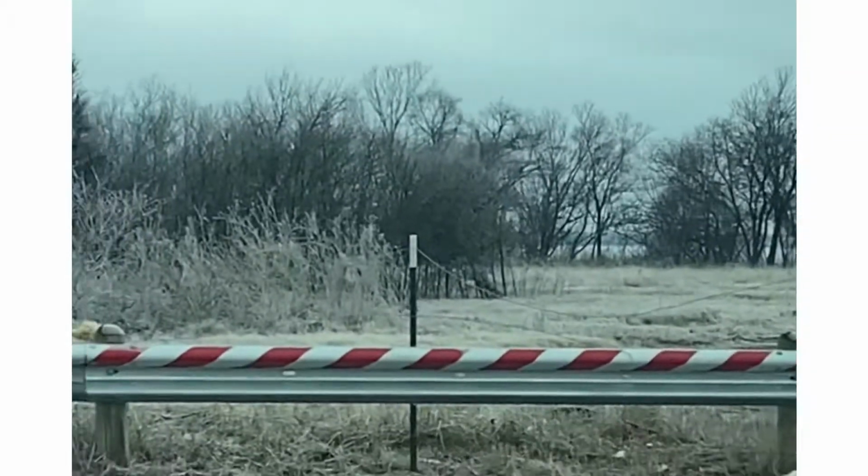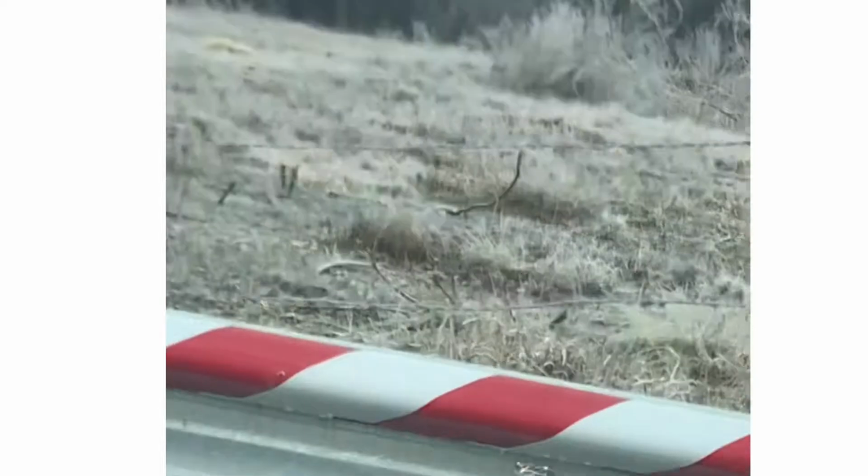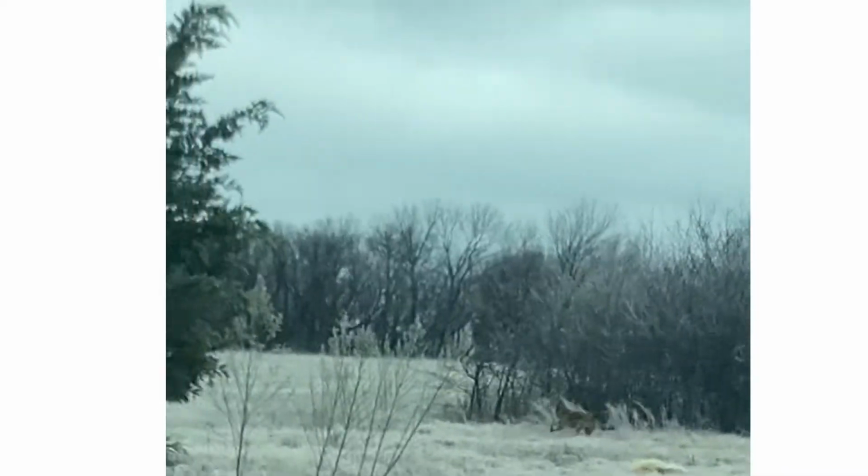There's another one. That's a bigger one. Fluffy tail. That was a bigger one. He's probably coming. Right there. There he is. Dude, that one's almost black. I'll turn you around here.